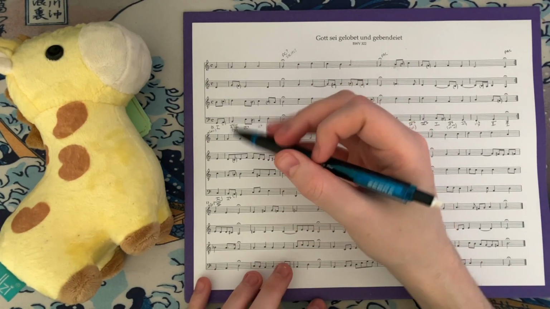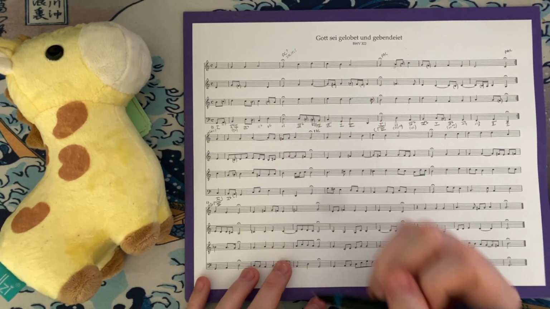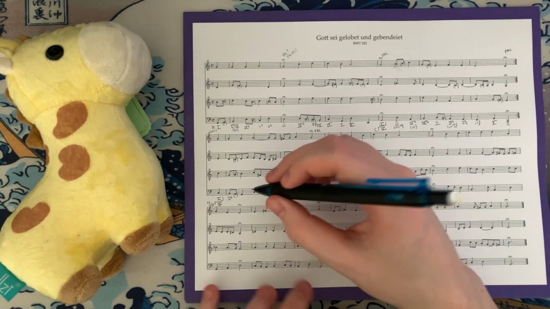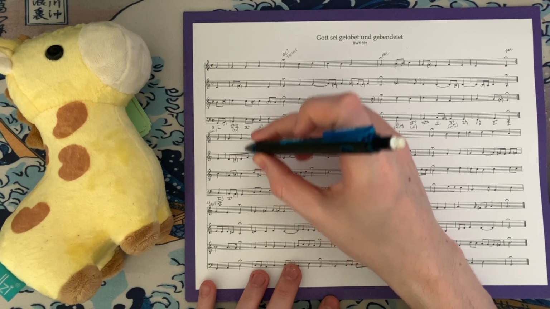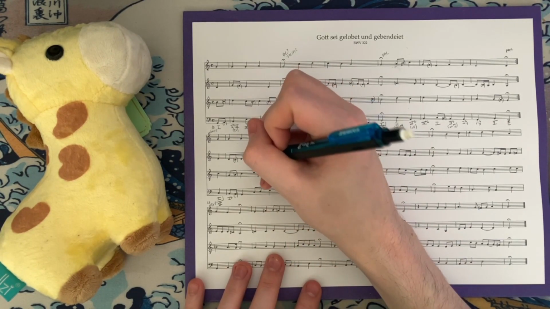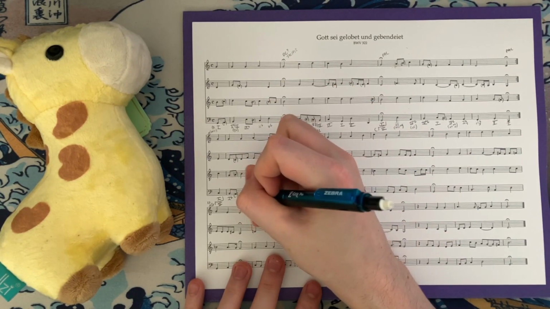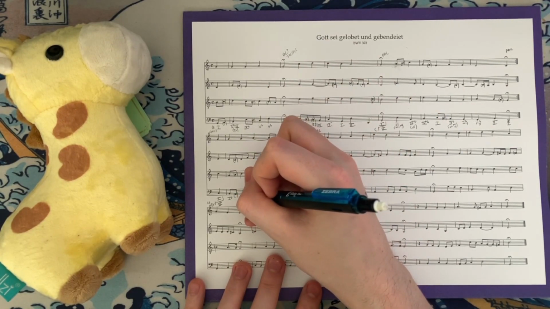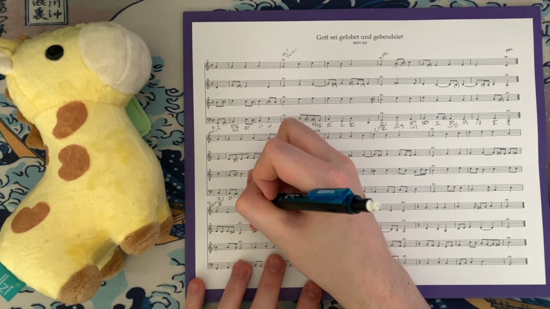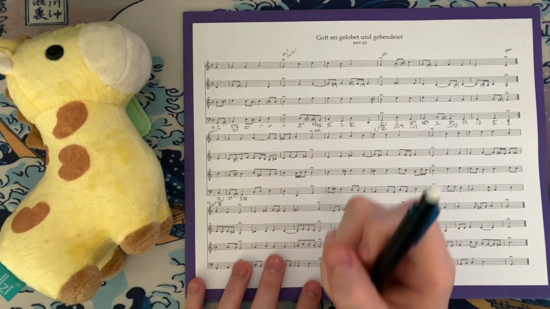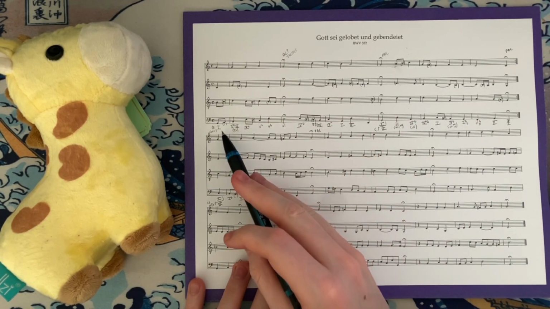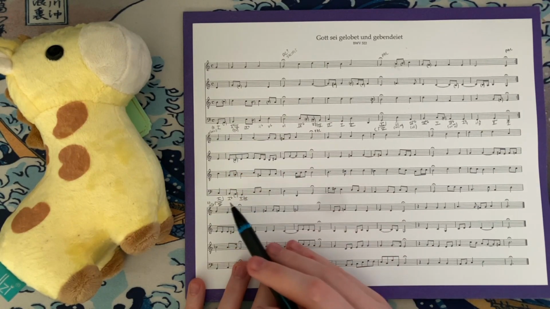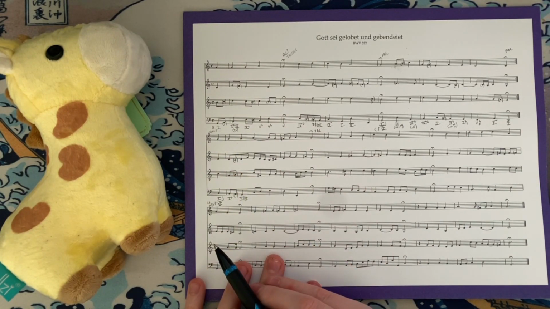Let's see if that spells anything. We have G, C, A, and A. Not really. Doesn't really spell anything meaningful. We then have G, B, D, and G with an F natural. So I'm going to call this, instead of 1, I'm going to call it 5 of 4. Which is interesting because we have the same thing of a tonic triad turning into a secondary dominant at the beginning of the phrase again, which is cool.